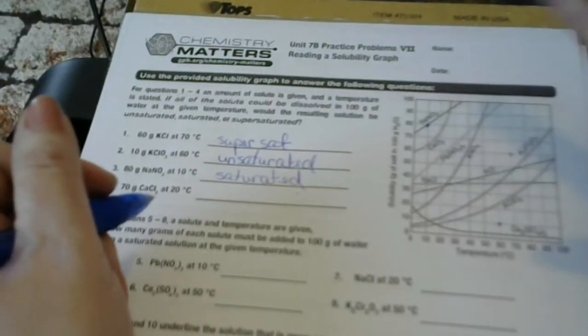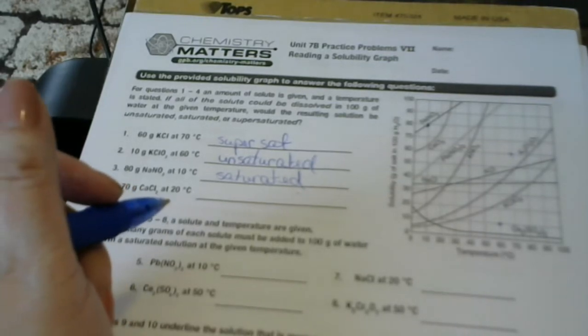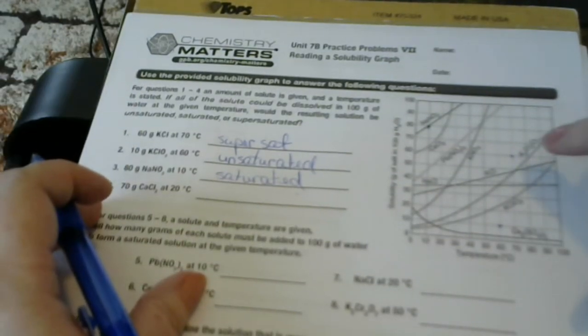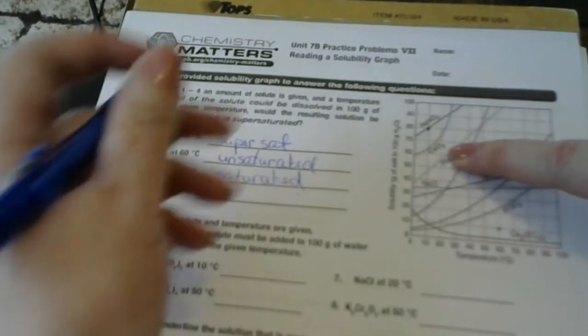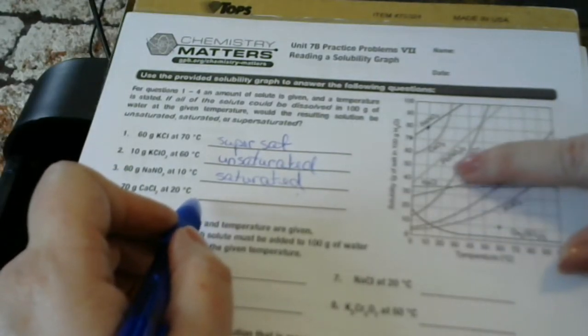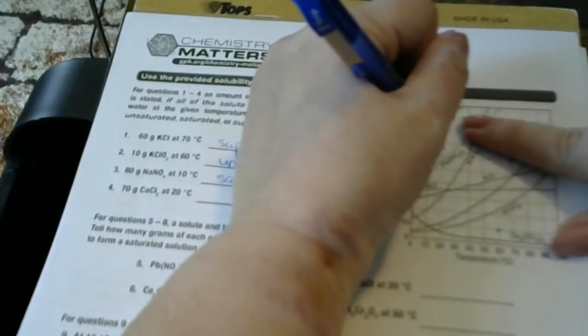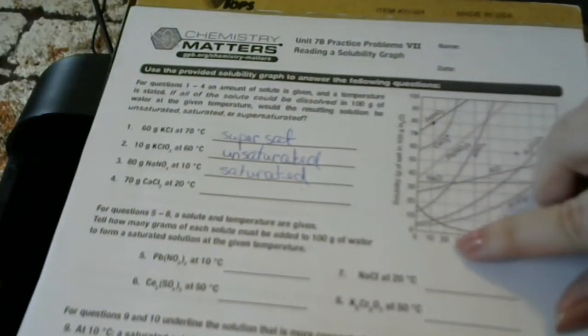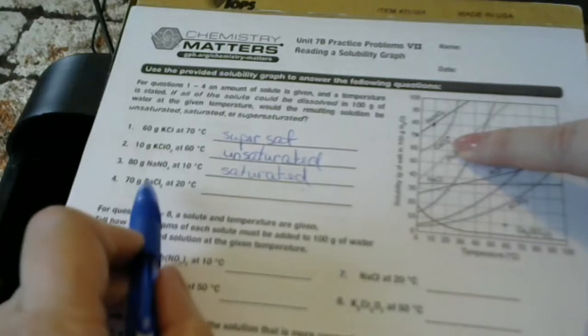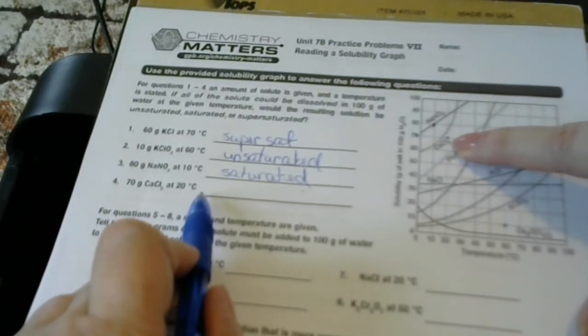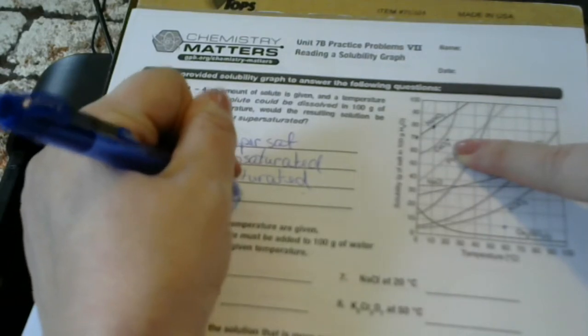Okay, let's do one more. You have 70 grams of CaCl2, and that's right there. So you've got 70 grams, so we're up here at 20 degrees Celsius. So that's your 20 and your 70. So you've got it right there. Is that right? 20 and 70. And you want to know where it is with the line. So CaCl2 is right above it. So because the line is going up, it's still below that line. Okay, so that one is going to be unsaturated.